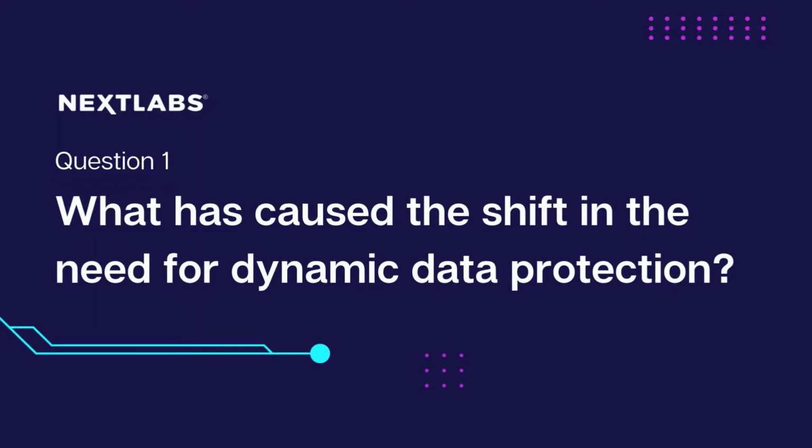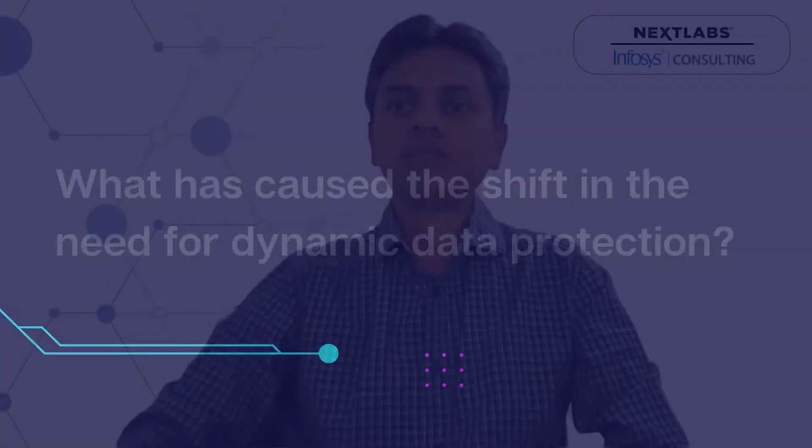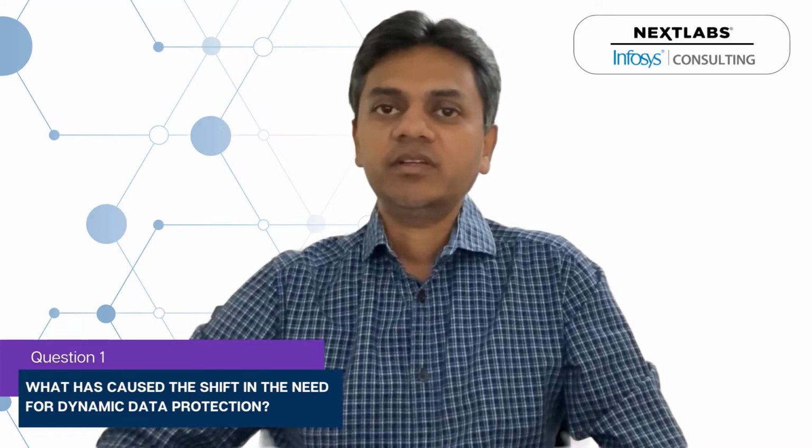What has caused the shift in the need for dynamic data protection? So dynamic data protection has been there for a long time, but in the recent past, companies have been moving towards dynamic data protection more because of multiple reasons, such as COVID. Because of COVID, remote working became more prevalent. And when you talk about remote working, to achieve data security, you have to actually have checks on data: where data is being accessed, when it is being accessed, and how it is being accessed. These things are only possible through dynamic data protection.